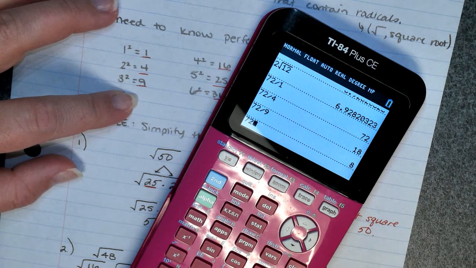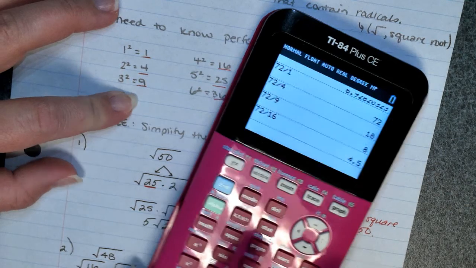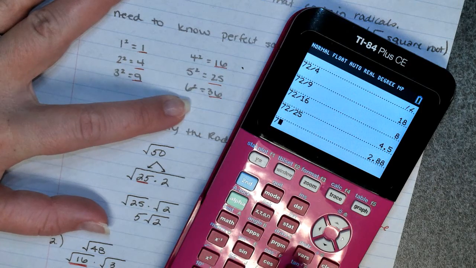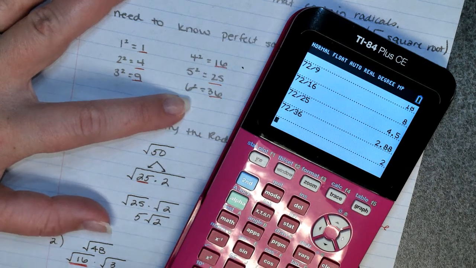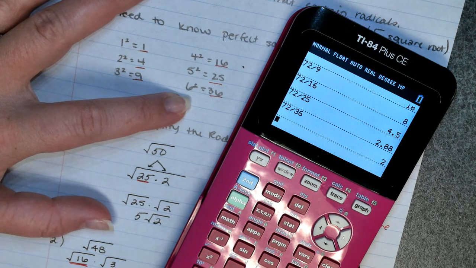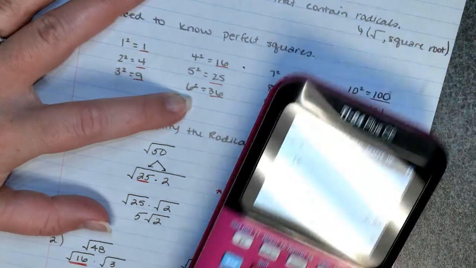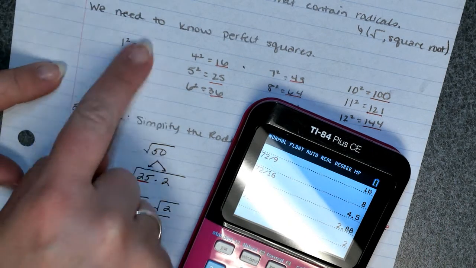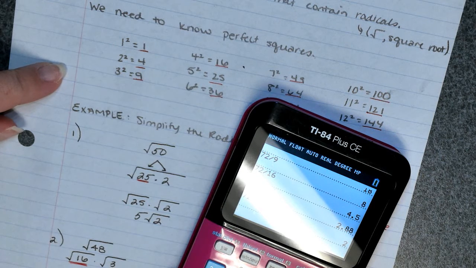So I keep going. 72 divided by 16, that doesn't work. 72 divided by 25 doesn't work. 72 divided by 36, 36 times 2 will get me 72. Right? That's how division works. It's the opposite of multiplication. I don't want to do 2. I want to pick numbers that are on my list.